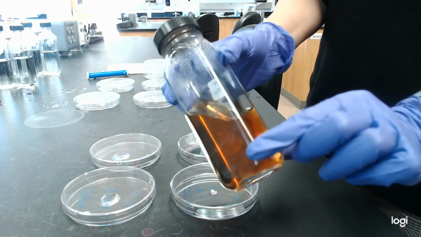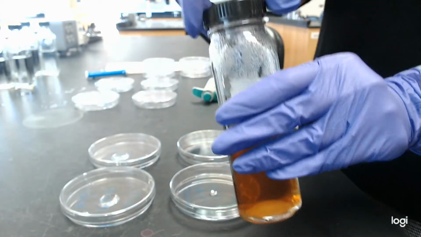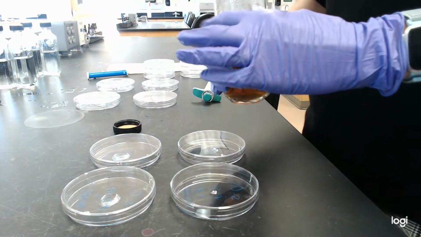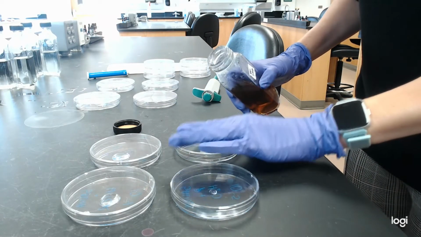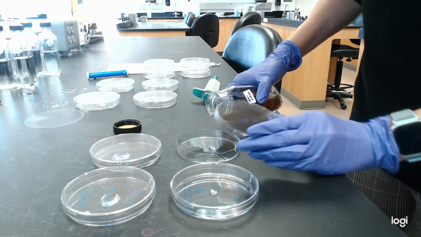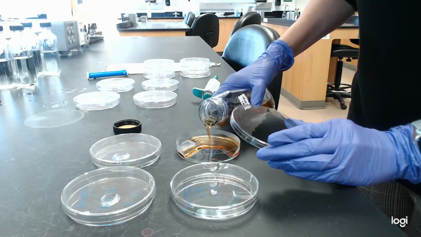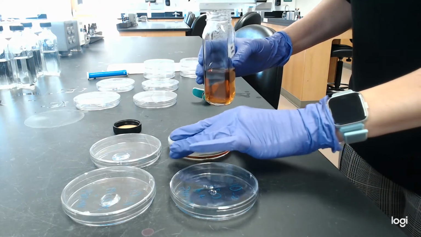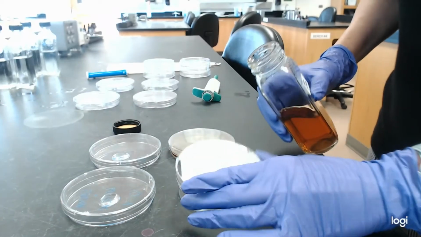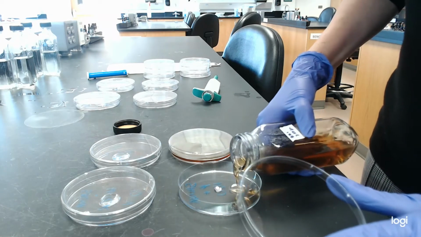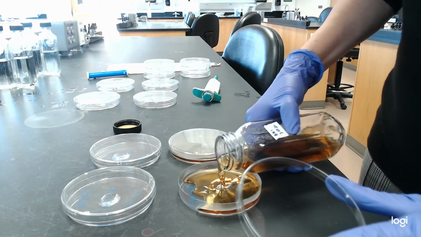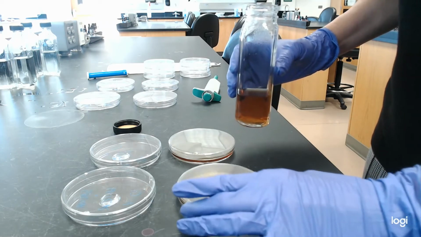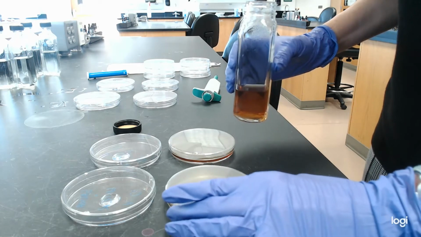So I've pulled the agar out of the water bath. It's cool enough that I can now make pour plates. Typically I would get a little bit of help with this, so if you don't have that help, it's going to be a little bit messy. But you're going to do the same thing that you would normally do. Pour it in and then mix it with the water droplets. Get a good swirl, a good mix.